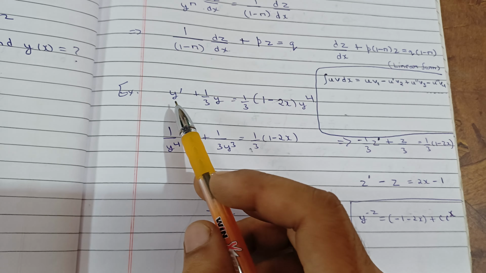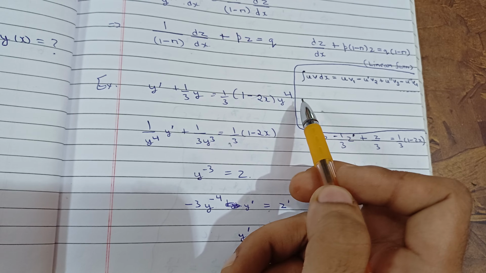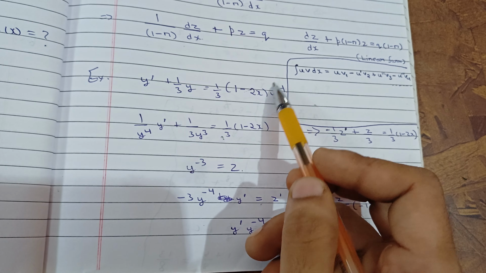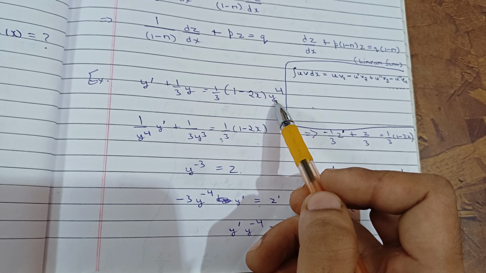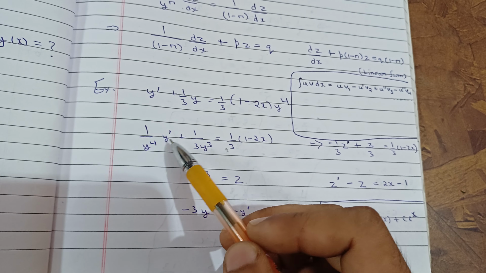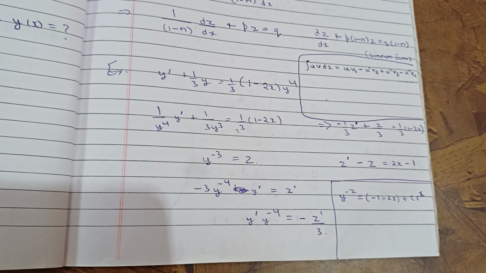So the given example is this: y dash plus 1 upon 3 y equal to 1 upon 3 (1 minus 2x) y^4. Now see, to make it only a function of x, we need to remove this y^4. So divide the whole equation by y^4. So here we'll get 1 upon 3 y cube, here we'll get 1 upon y^4 times y dash, and now we get something like this.